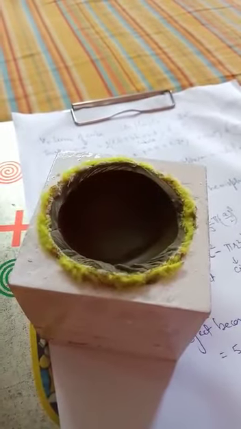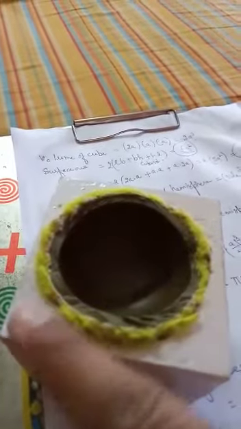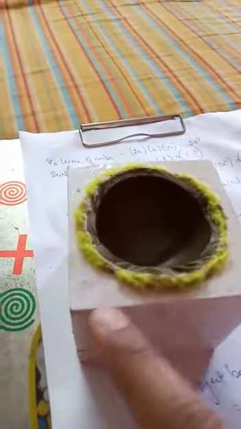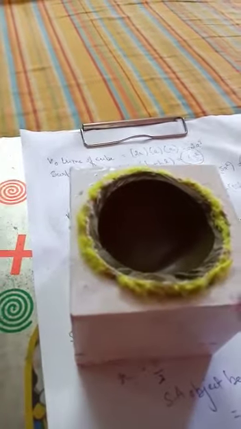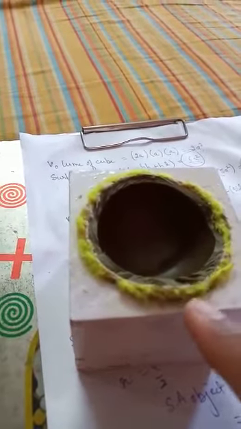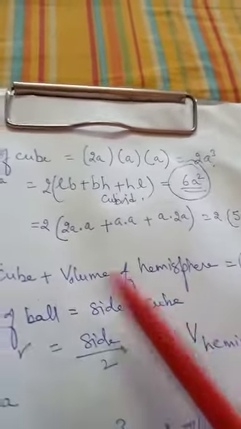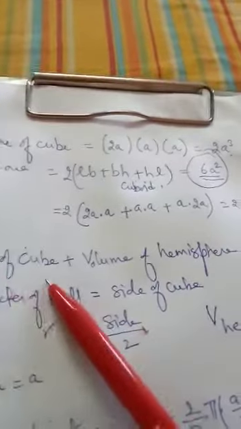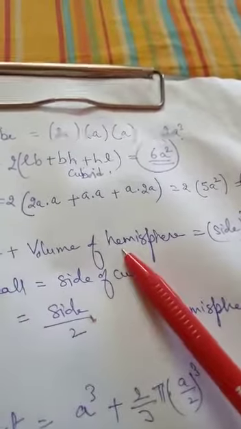Now volume is quite simple. I've taken out something, so volume has to be subtracted. What happens? So volume of the cube minus volume of hemisphere. Again, for the volume of hemisphere, I know that the diameter of the ball is equal to the side of the cube, so the radius of the ball will be equal to side by 2, so radius is a by 2. So again, the same way we have done it here, volume of cube plus volume of hemisphere, instead of this, now it will be volume of cube minus volume of hemisphere.